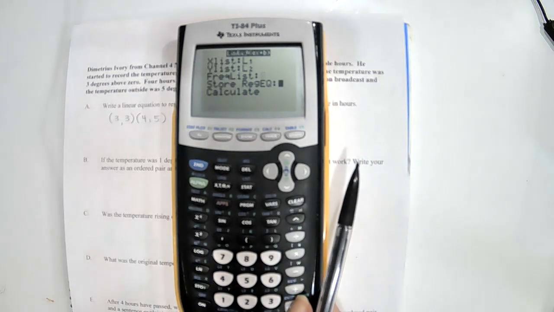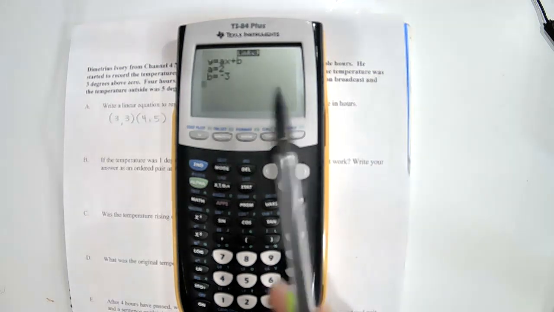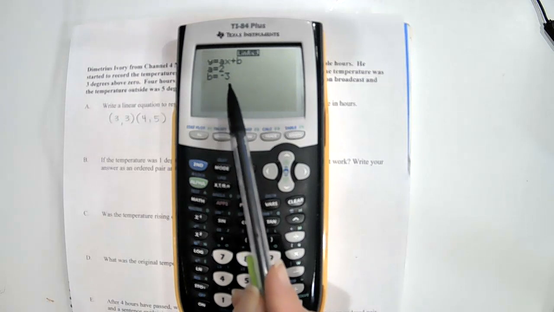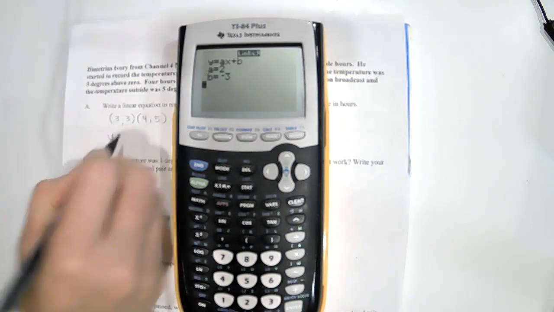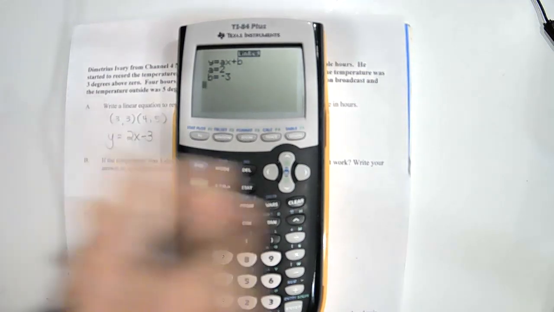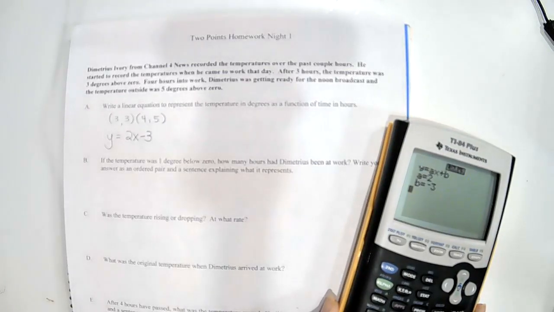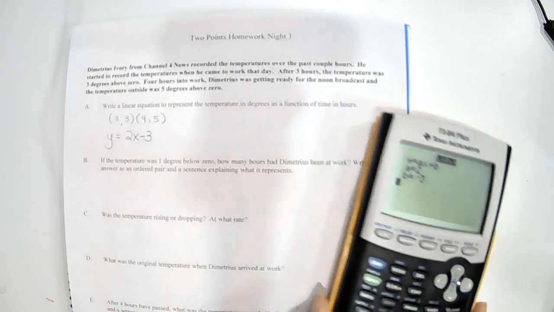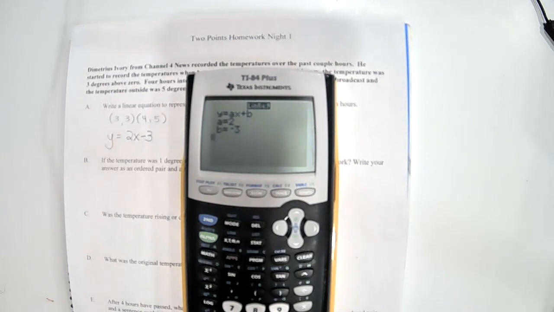Once you get in here, you're just going to hit enter down to calculate. Enter, enter, enter, enter. One more time. A represents your slope. B is your y-intercept. So you will just write down the equation on your paper. 2x minus 3. So look, no work. That's all you need to do starting Thursday and Friday if you have the correct ordered pairs.